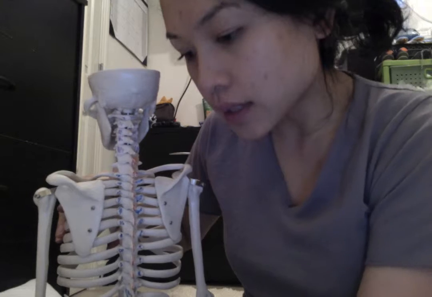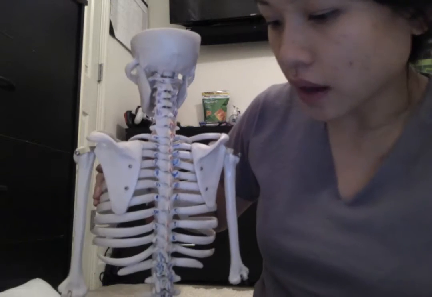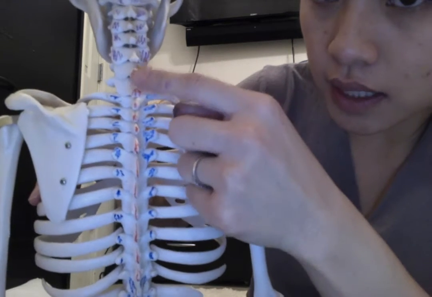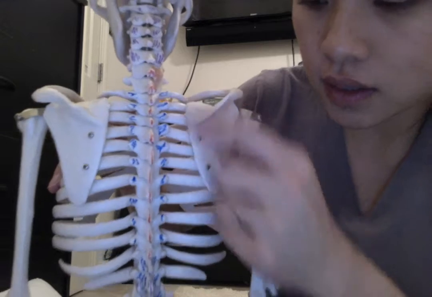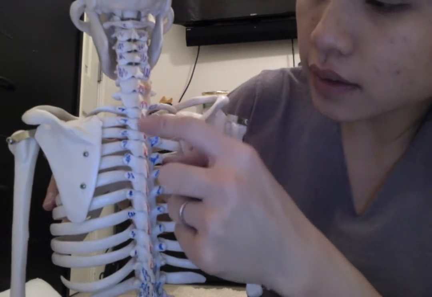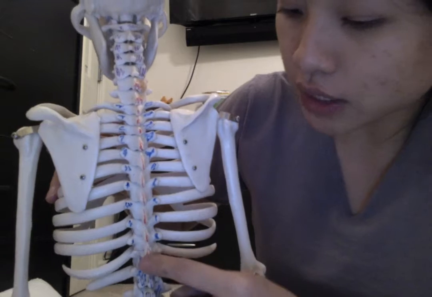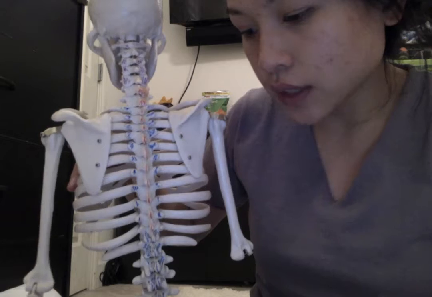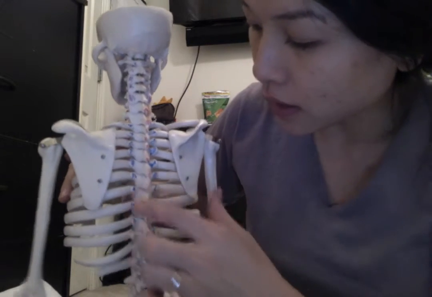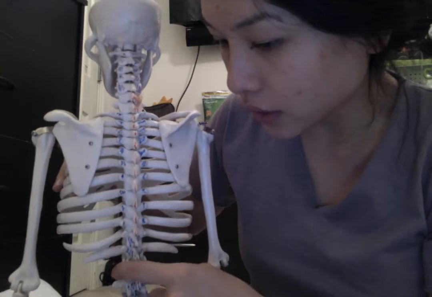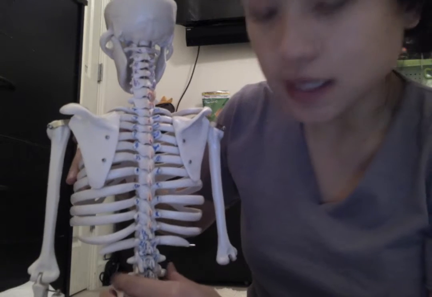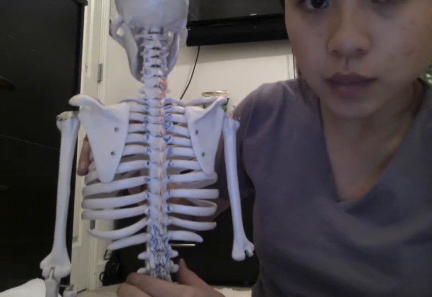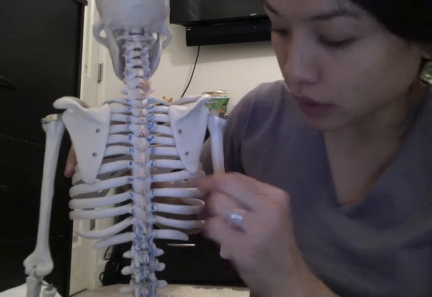The spinous processes are bony projections off the posterior of each vertebra. So I indicated the spinous processes in red. Again, these are bony projections off the posterior of each vertebra. The transverse processes are projections on the left and right of each of the vertebrae, and these function as sites of attachment for muscles and ligaments of the spine, as well as points of articulation for the ribs.